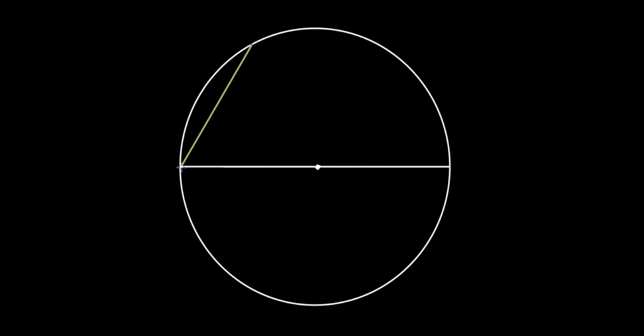And if I connect one end of the diameter to the other end of the diameter, without knowing any numbers whatsoever, all I did was connect, anywhere on the circle. Pick any point on the circle. And if I connected one end of the diameter to the other end of the diameter, what is this angle right there? Say it.